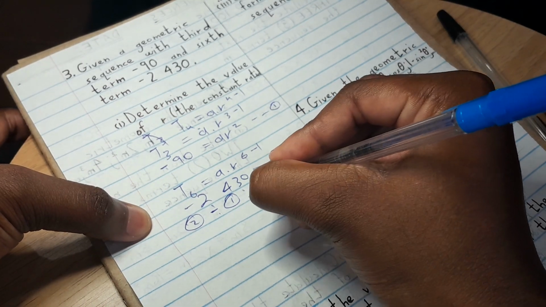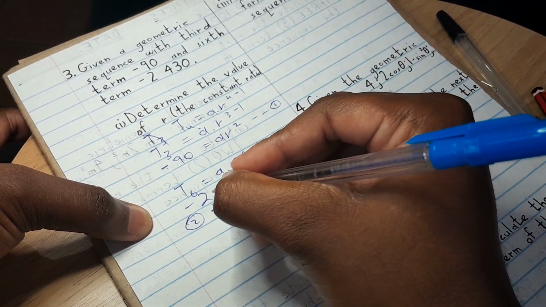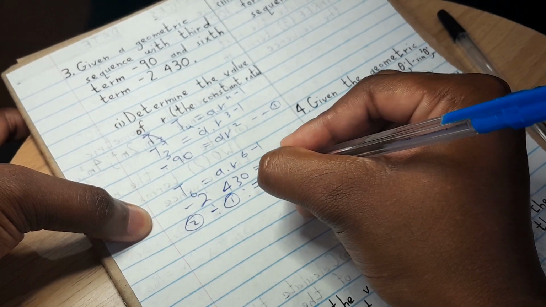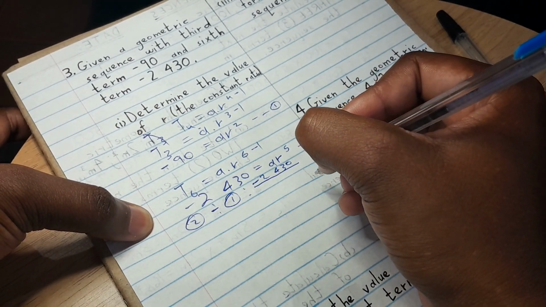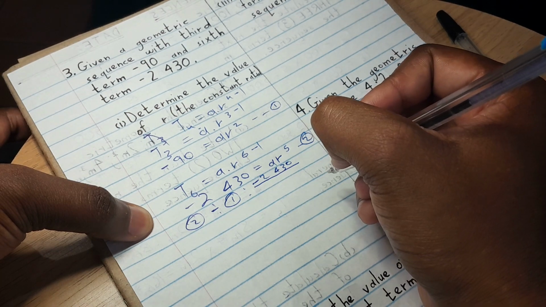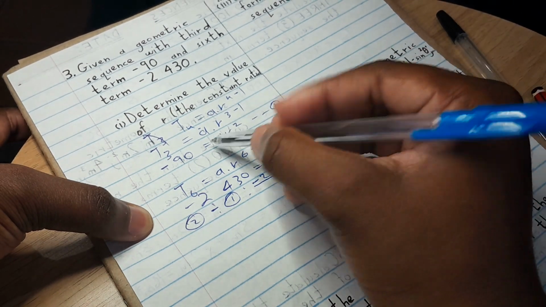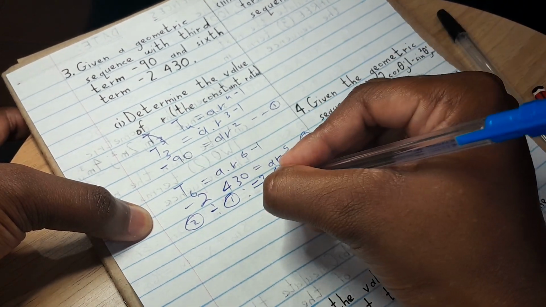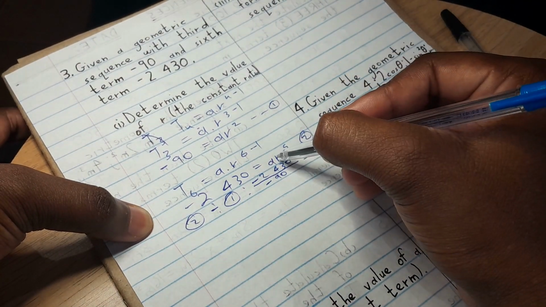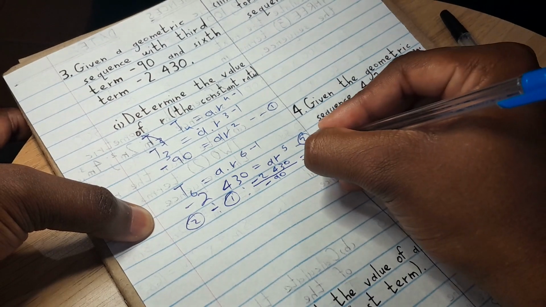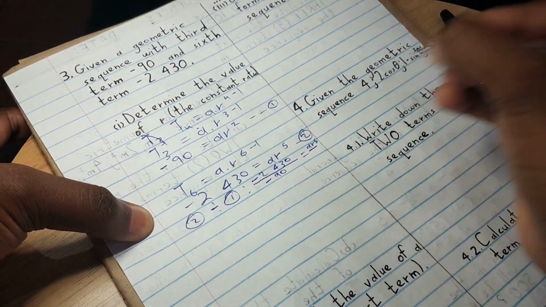So it is going to be equation number 2. On the left, we have negative 2430, right? Equation number 1, on the left, we have negative 90. Equation number 2, on the right, we have AR to the power of 5.